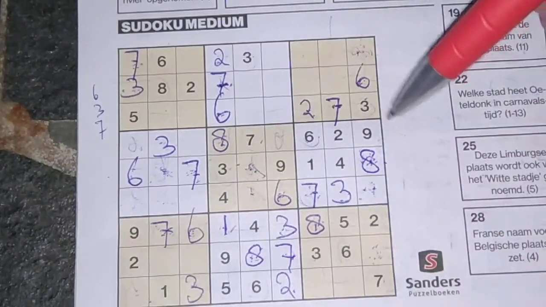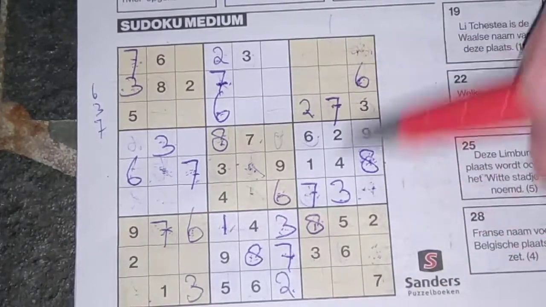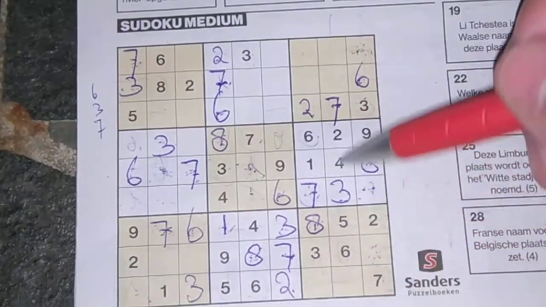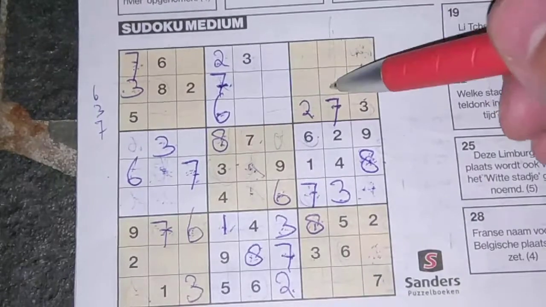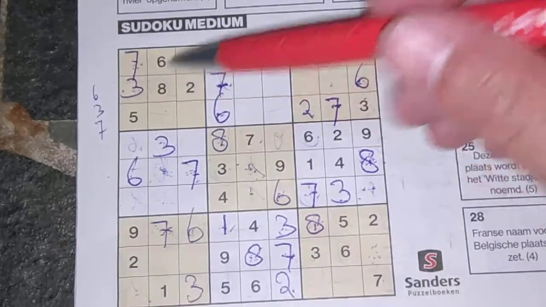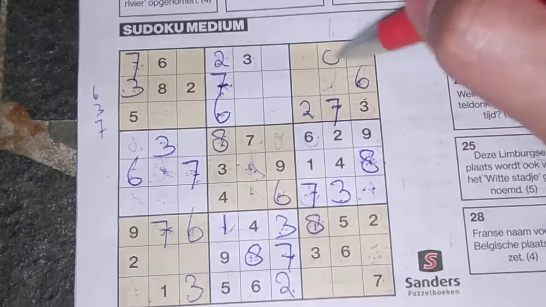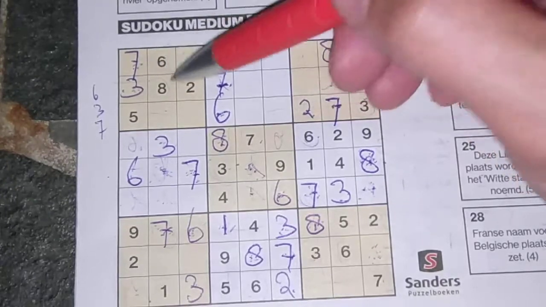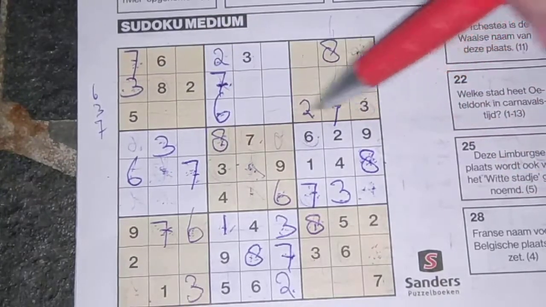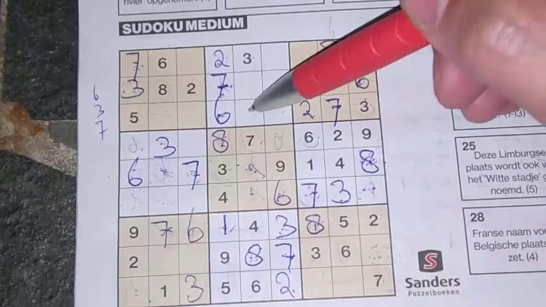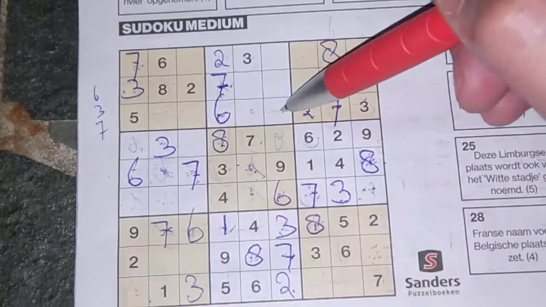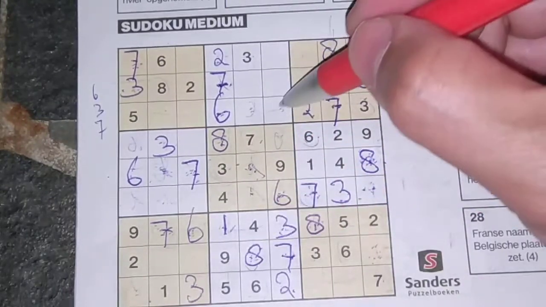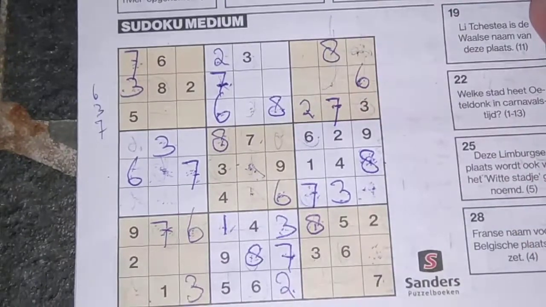No, need to wait. How about the 8 in the last column? 8 in that column, so the column between. The only two places for the 8 should be here or there, but I see here an 8. No 8 there. 8 should be here. 8 in the first row, 8 in the second row. So in the third row, the only two places for the 8 should be here or there, but I see here an 8. No 8 there. 8 should be here.